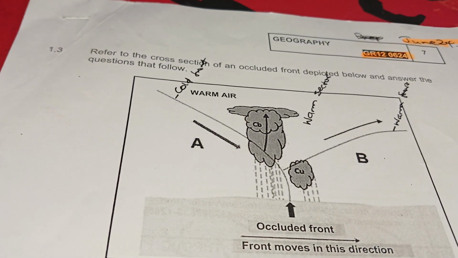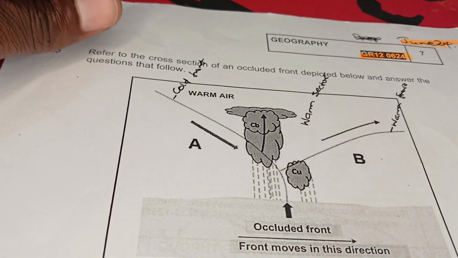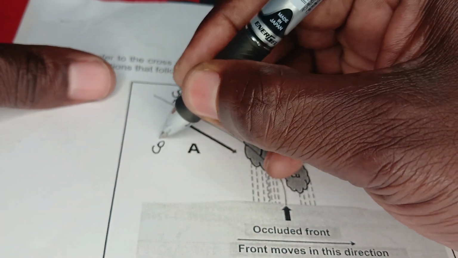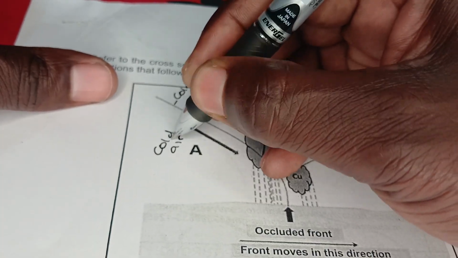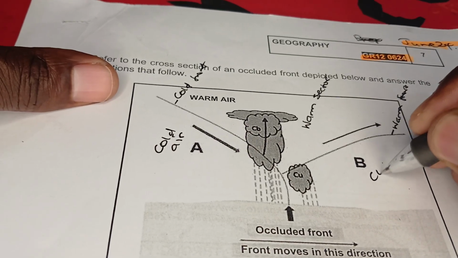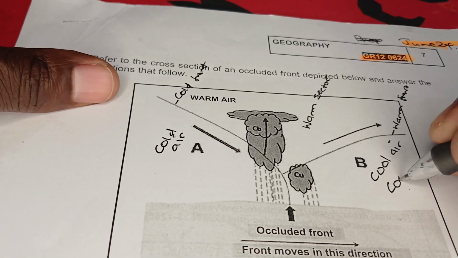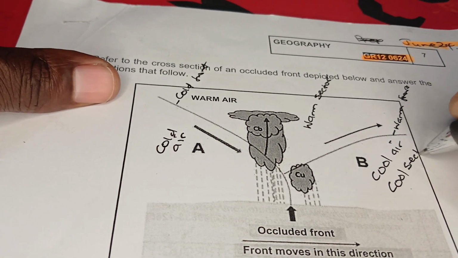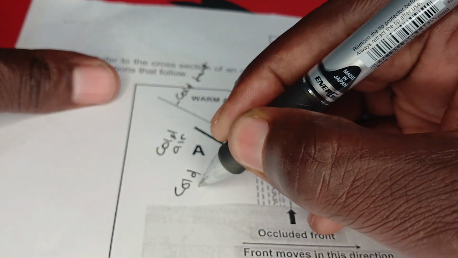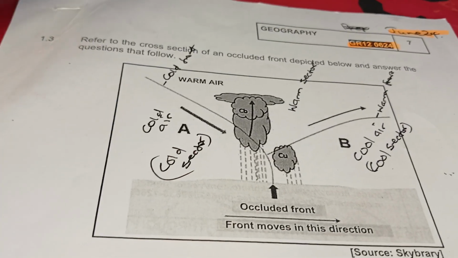Okay, so as far as this front occlusion is concerned, we want to see what exactly we have. This is your cold front. Behind the cold front here, there is cold air. Then ahead of it, which is ahead of the warm front, there is cool air. This one we also regard as the cool sector. This one will be more like the cold sector. So this is what we have.